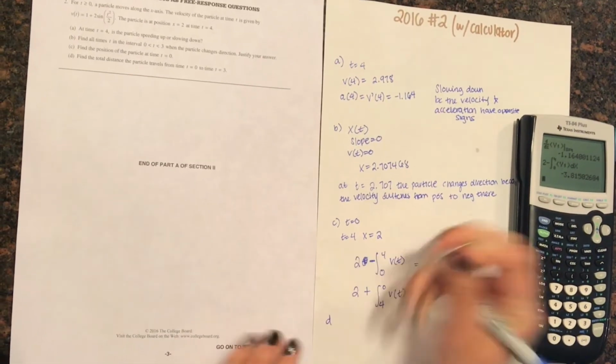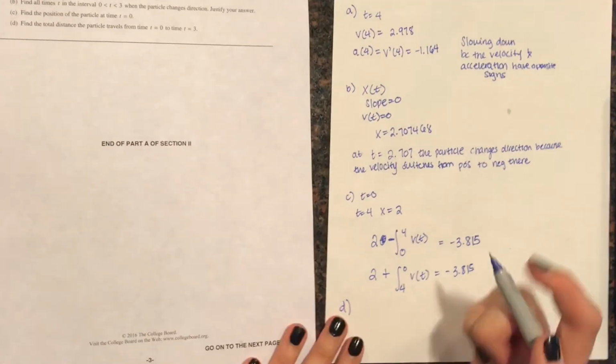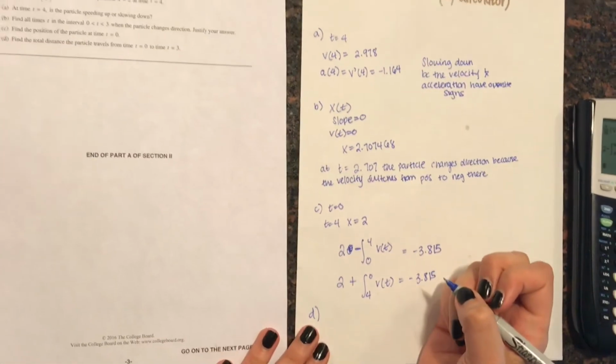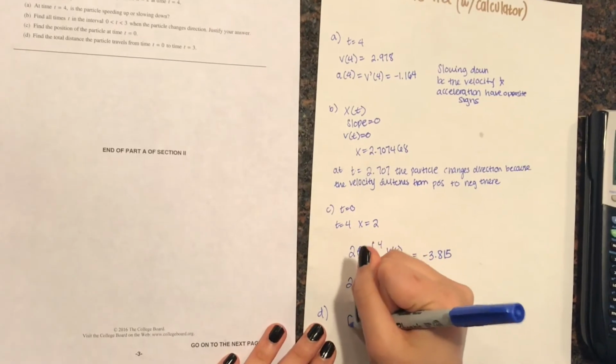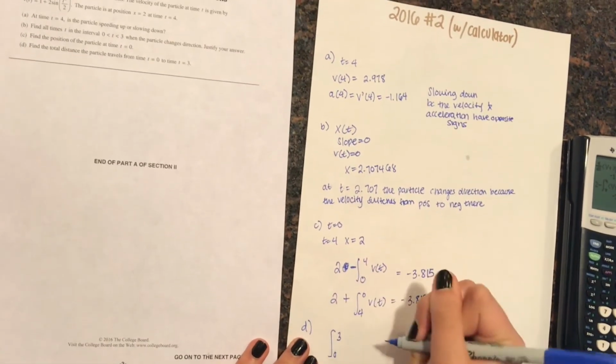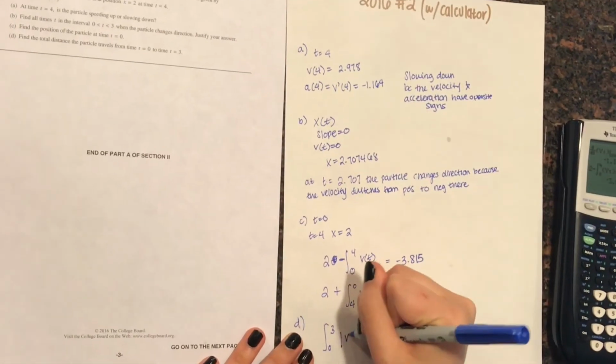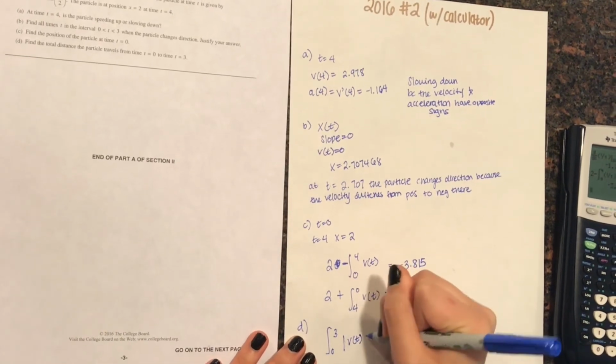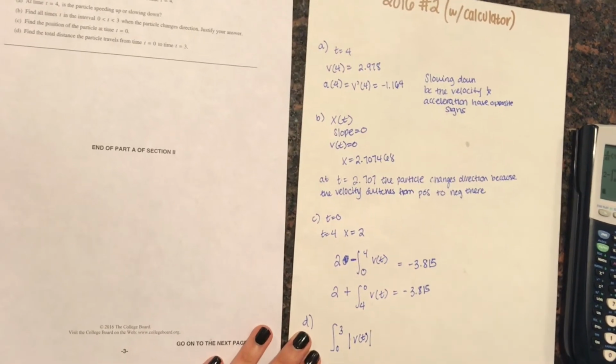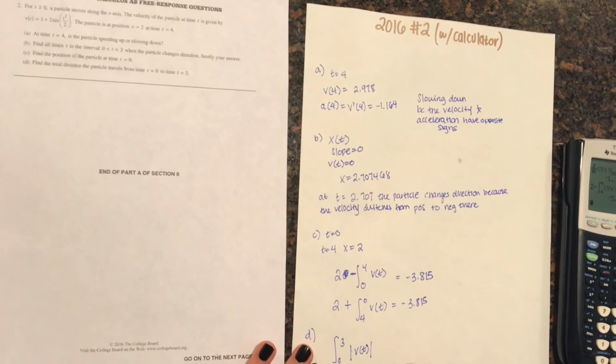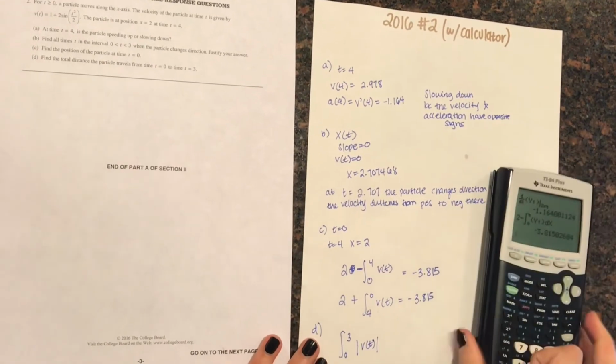And then for part D, it asks you to find the total distance that it travels from time 0 to time 3. For the total distance, you are looking at the integral from 0 to 3, and it's going to be the absolute value of the velocity, because you're not really looking at the position, you're looking at the total distance.